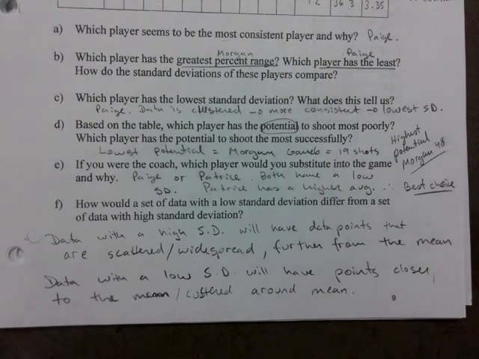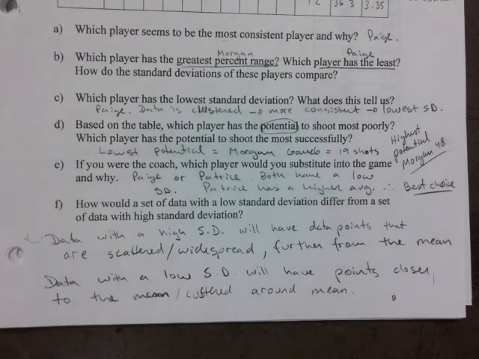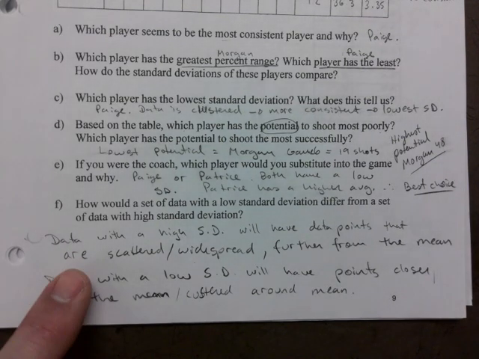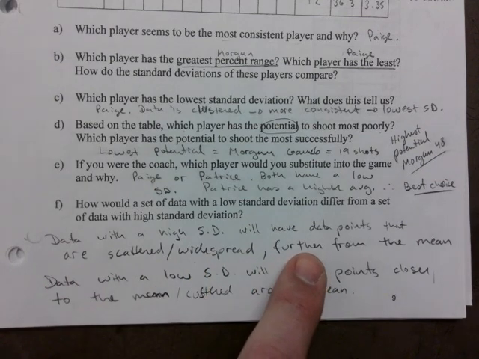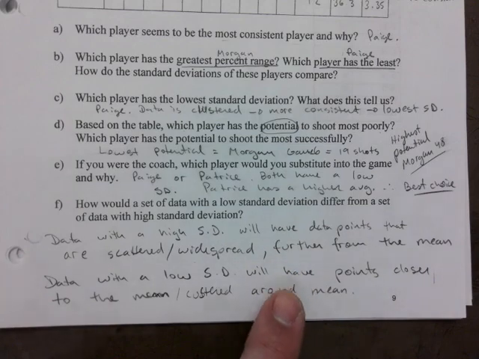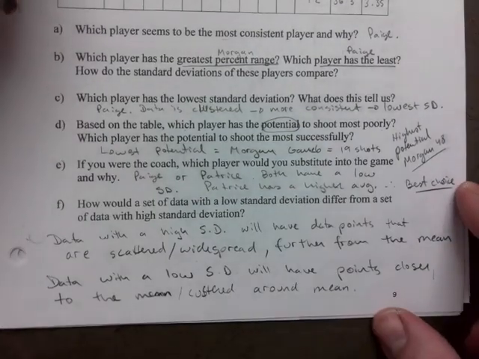So if you can look at it graphically, right? You can just talk about it, what it would look like when it comes to sports in particular, or test scores or whatever. We're talking consistency, right? You could have also talked about the range, that a high standard deviation will have a higher range, a low standard deviation will have a smaller range. Okay, so there it is.